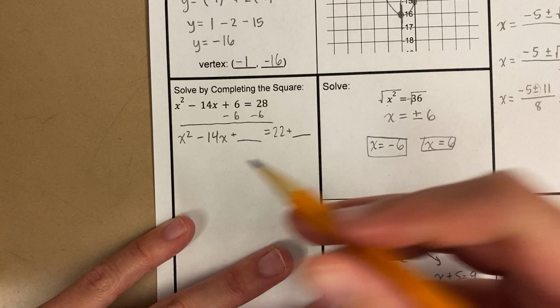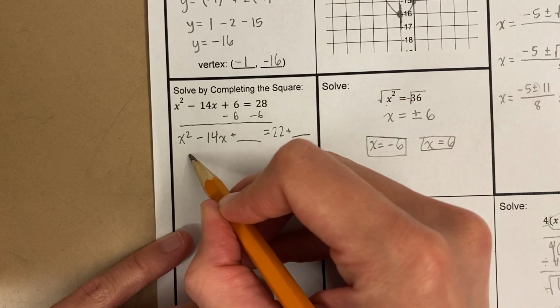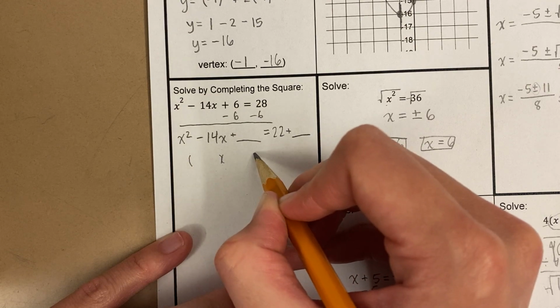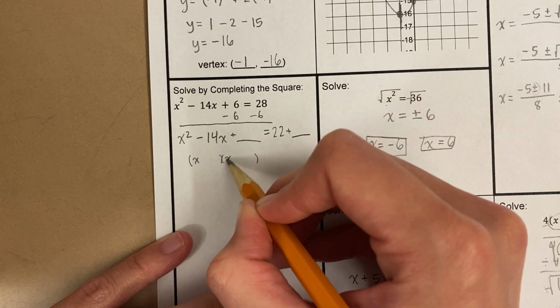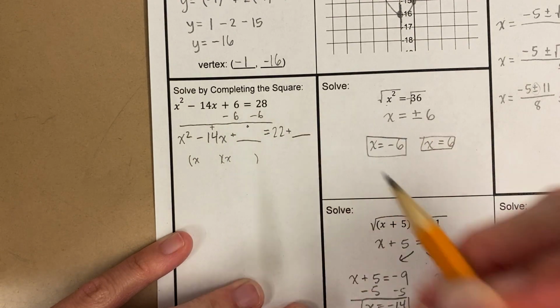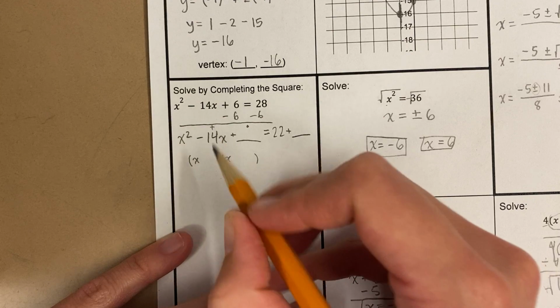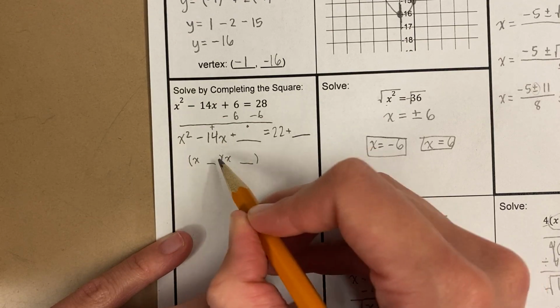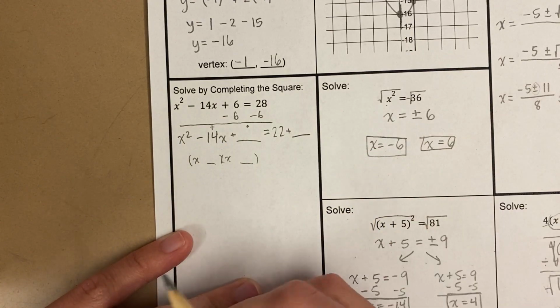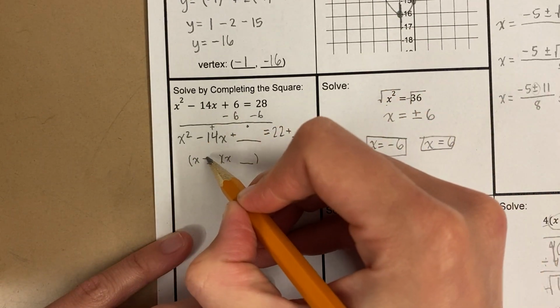Now, what is the number? Here's what the number is. My goal is that I'm going to take this and I'm going to factor it. And remember, when I factor, I need two numbers that add to this and multiply to this. I want these two numbers to be the same, and I want them to add to negative 14. So what are two numbers that are the same and add to negative 14? The way that I find that number is I say it's going to be negative 14 divided by 2. So that's negative 7.